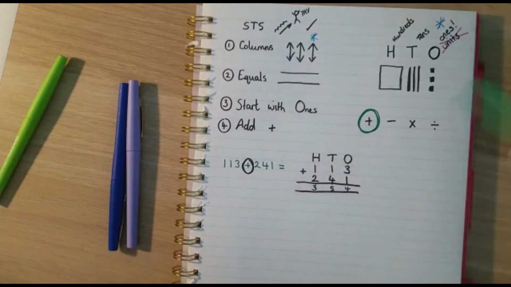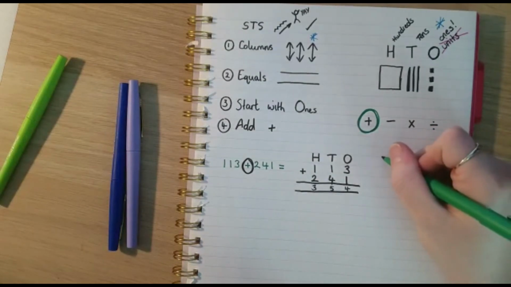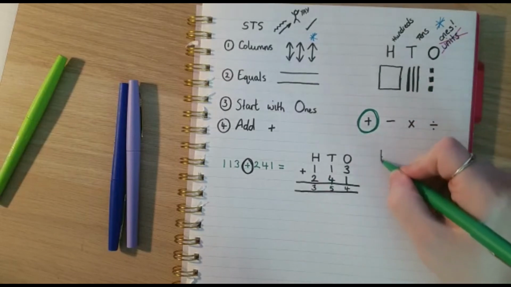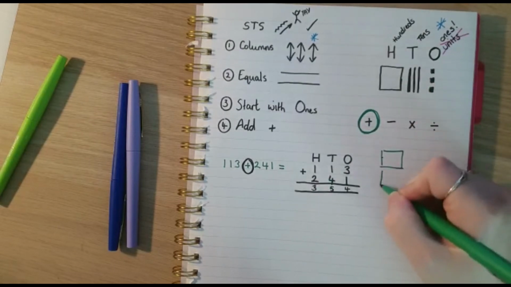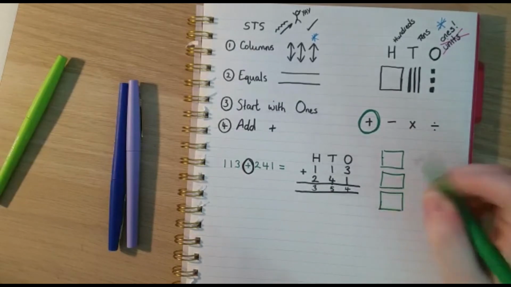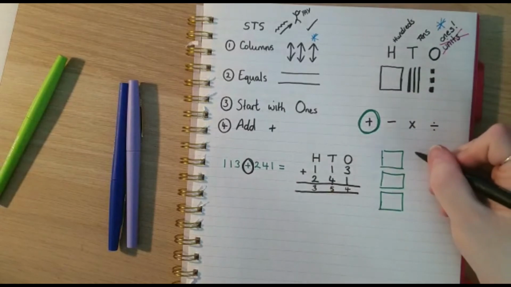And if you really want to do it, because it's really good practice to draw your understanding out, that would be, okay, so I've got 300, so I've got 3 big squares. I've got 3 of my 100 squares here. I've got how many tens? 5 tens, so I've got 5 sticks.